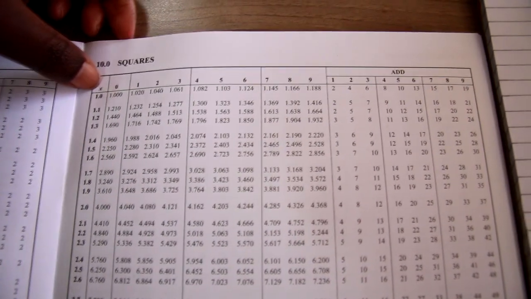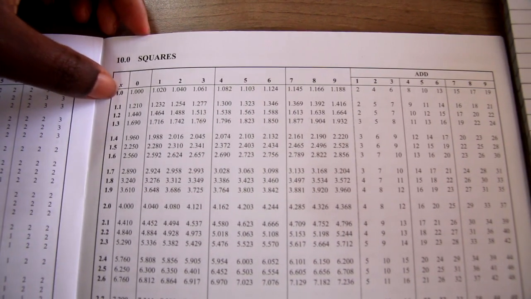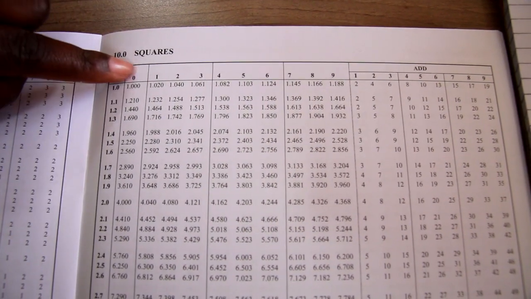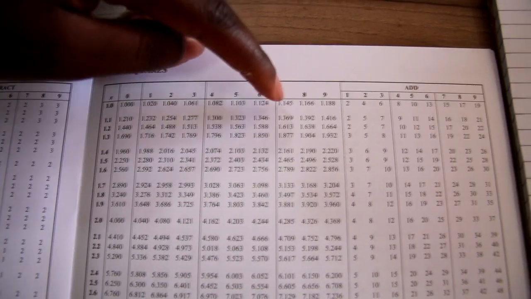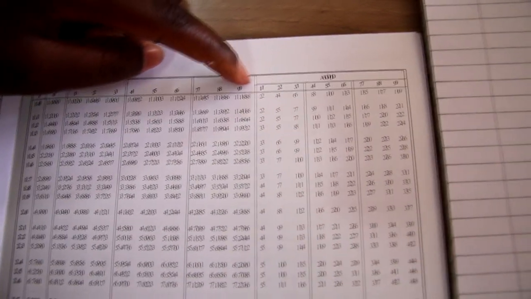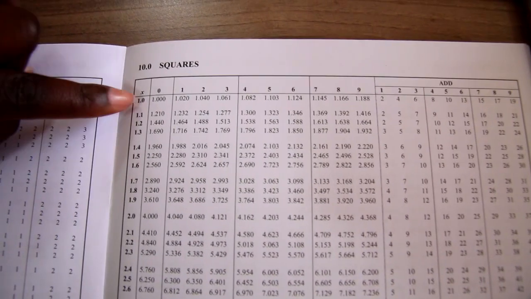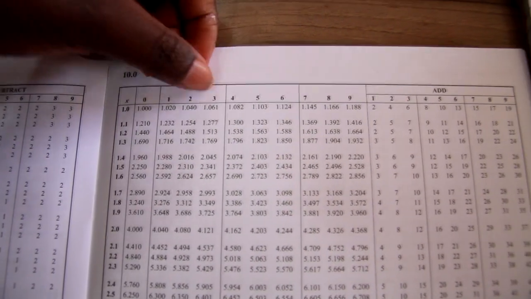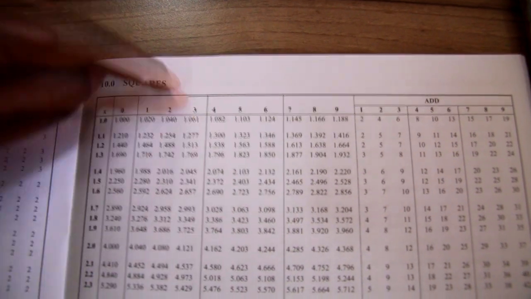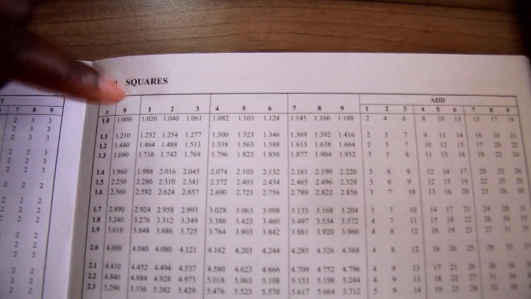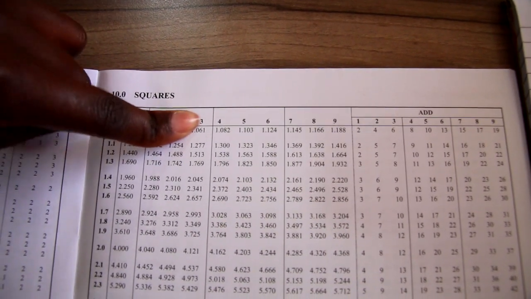Now, after the X column, which shows you the number that comes before the decimal point, we have 9 other columns which represent the second decimal place. So if you have a number like 1.03, then this third column represents the value when you have up to the second decimal place, the second decimal place being 3.